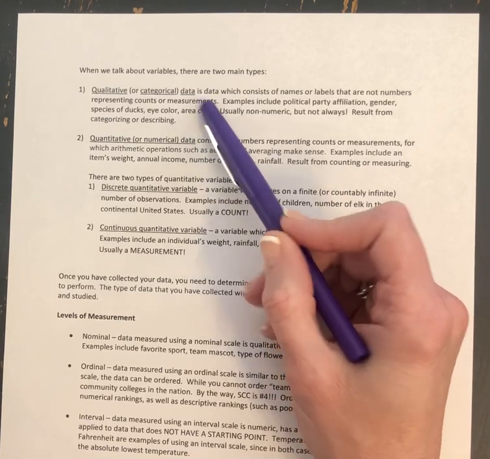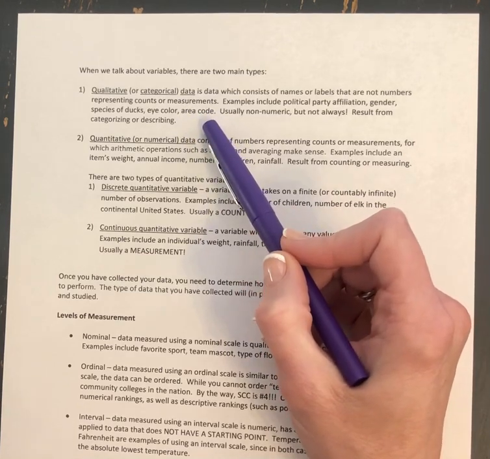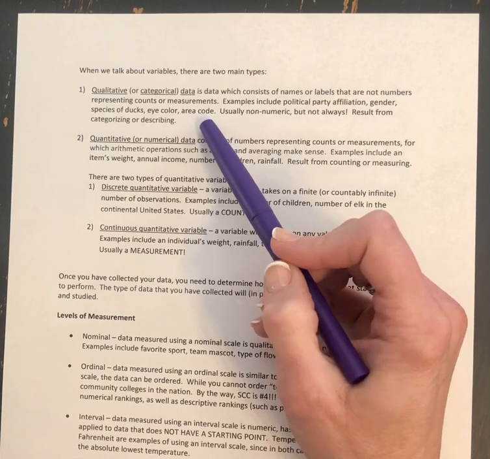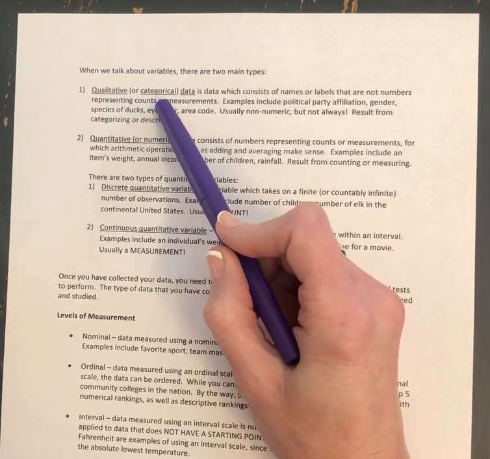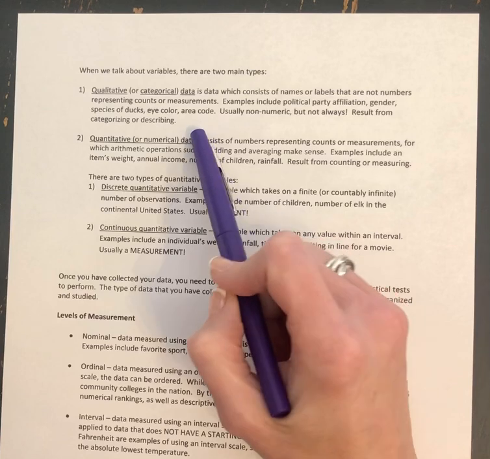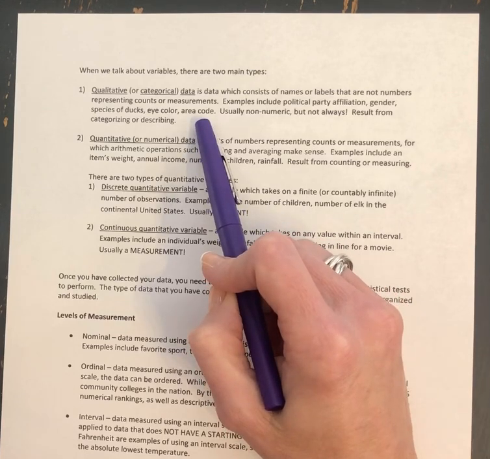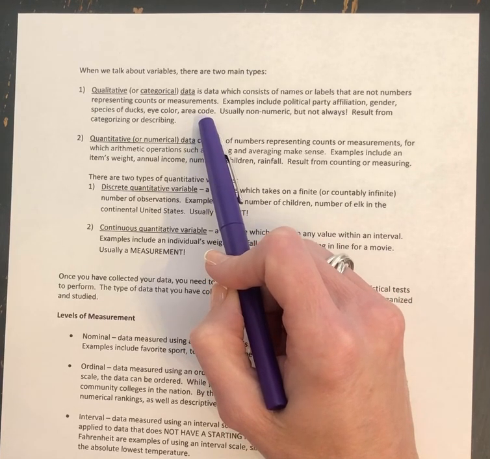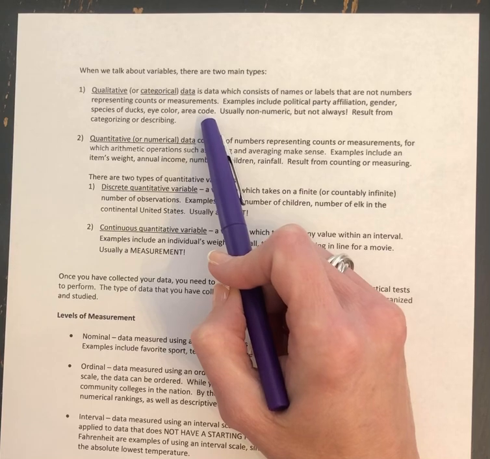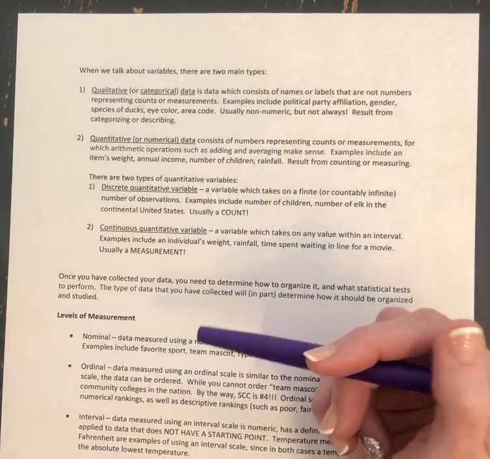And I threw an area code here, which is numeric, but it's still considered qualitative categorical data because the numbers in the area code are just used to kind of categorize. They're not actually something meaningful in terms of the size of the number or like taking the average area code.